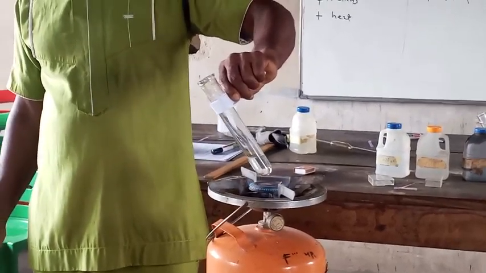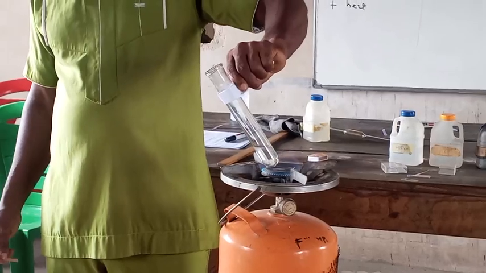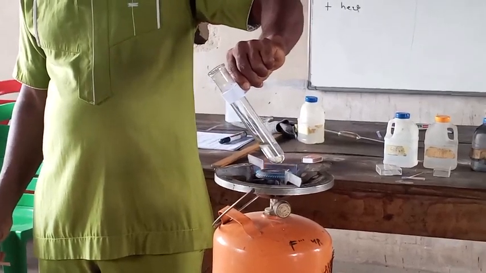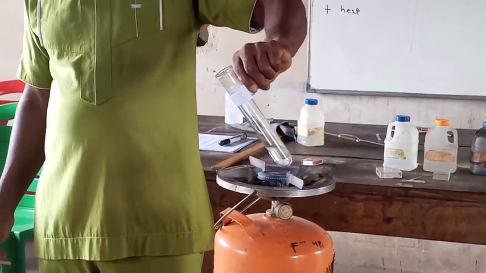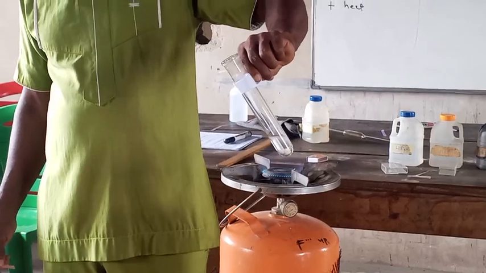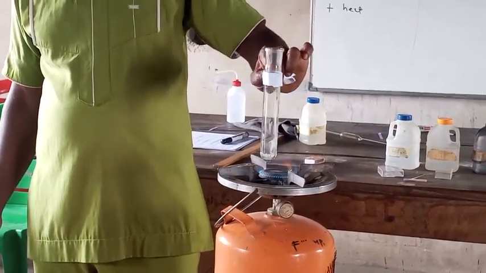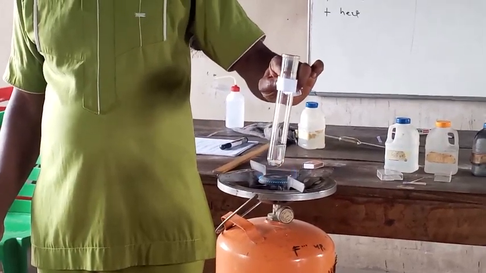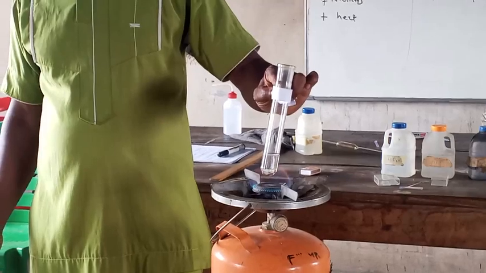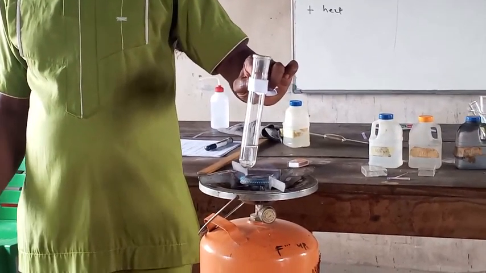When you're heating and the thing is boiling up, remove it from the fire. So we're heating a mixture of F solution and sodium hydroxide. It is boiling, and if you observe very well, the vapor is coming out, and that is the gas.